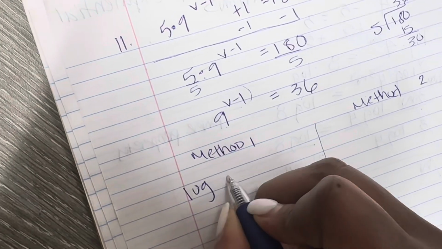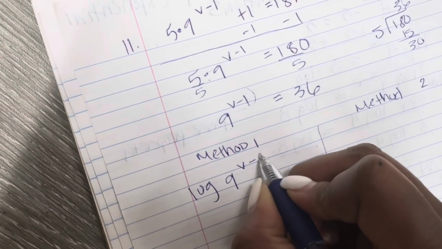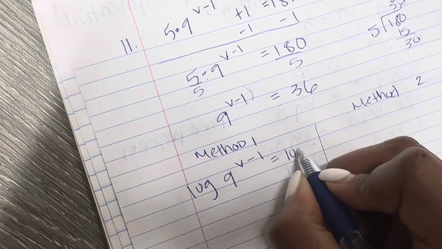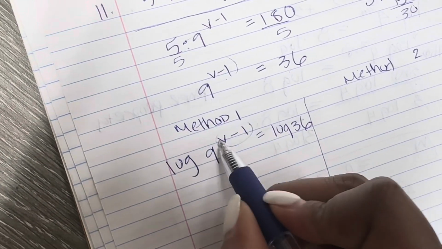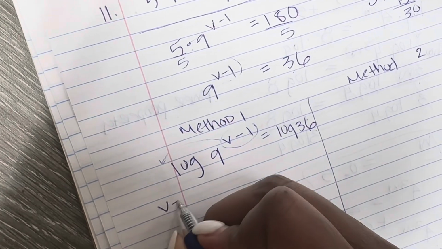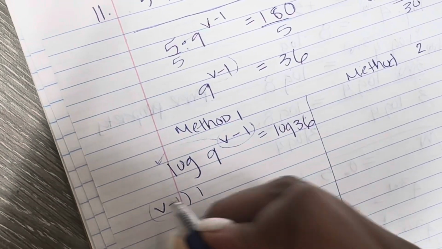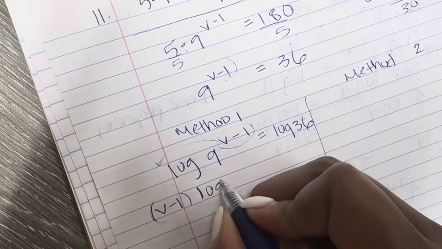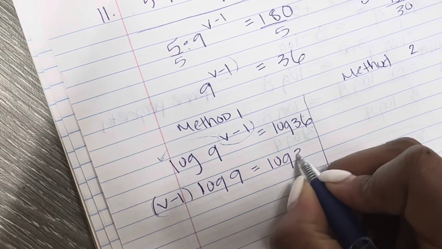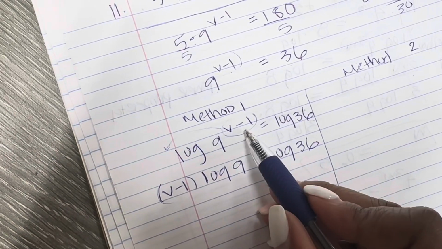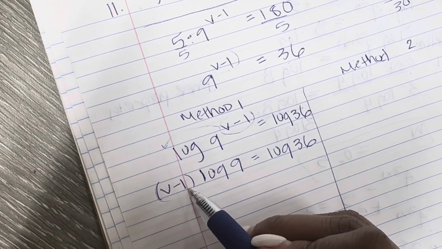All right, the first method, you can take the log of both sides. Log 9 to the v minus 1 equals log 36. Power property, bring the power down. v minus 1 times the log of 9. Again, v minus 1, bring it all the way down in front.